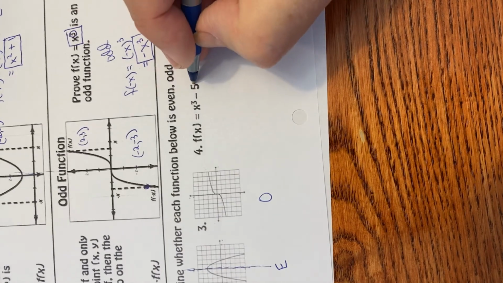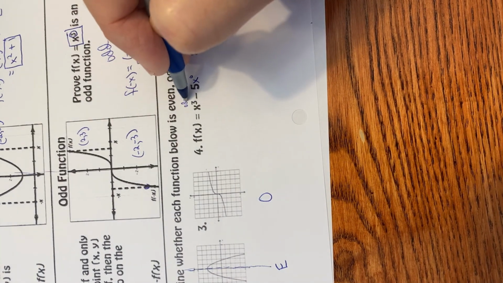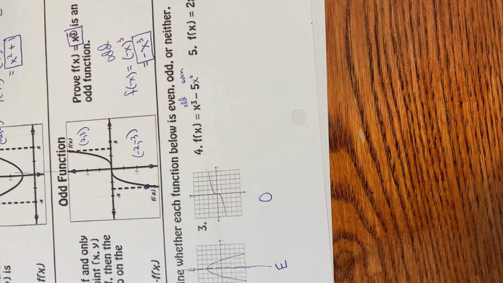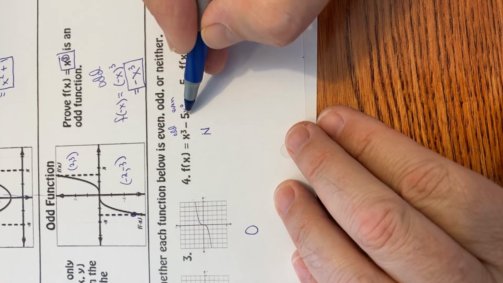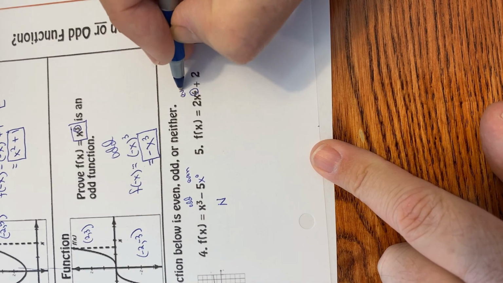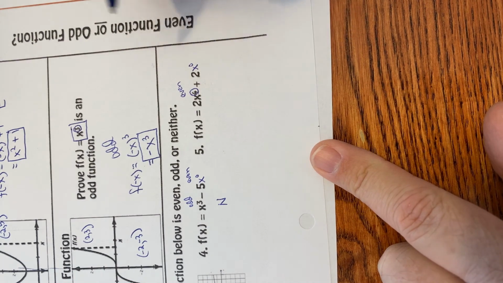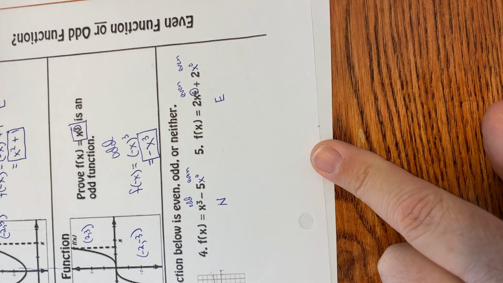Remember, every constant term is x to the 0. So I have an odd exponent, I have an even exponent. If they're both odd, it's odd. If they're both even, it's even. If you have one of each, or some even, some odd, it's neither. And again, remember, if it has a constant term, it cannot be an odd function. This one has a constant term, it cannot be odd. This is an even exponent. Any constant term can be written times x to the 0 power. That's also an even exponent. All my exponents are even, therefore that function is even.